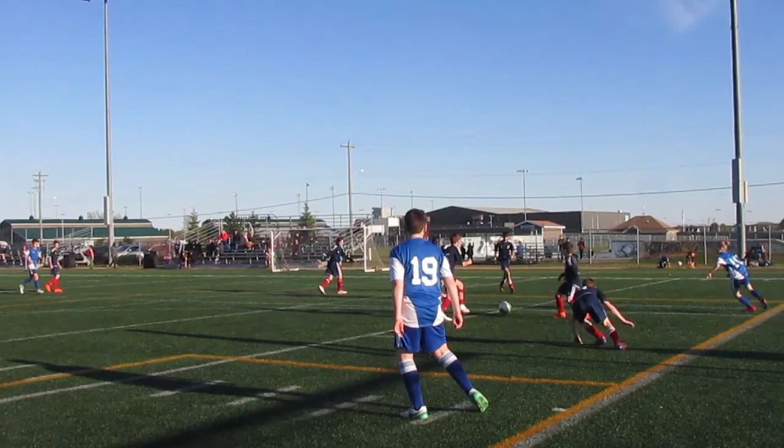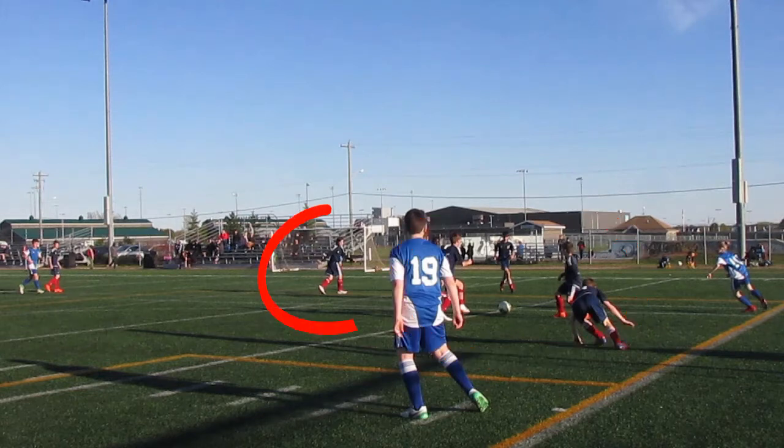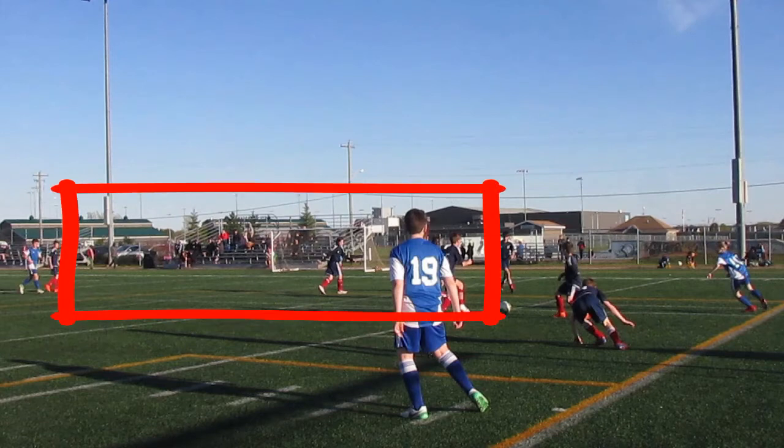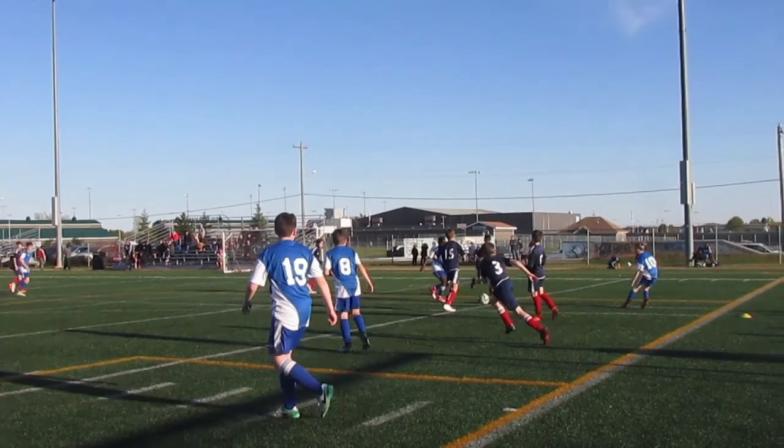Love that effort to block that shot. As we see here, our right back is now marking one-on-one. But you can see there are 4 players battling for the ball in our own end. That leaves 1 defender in front of our net. Just 1 to defend their attack. And again, look at all this space for that 1 defender to defend. This is a pretty much impossible task for any defender.